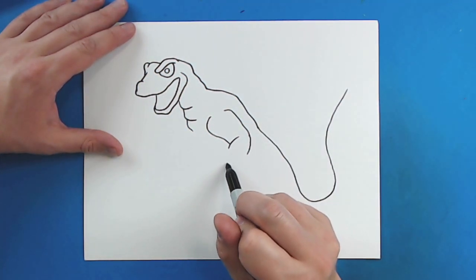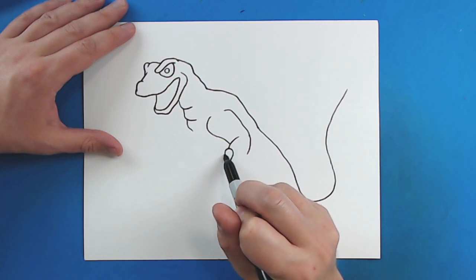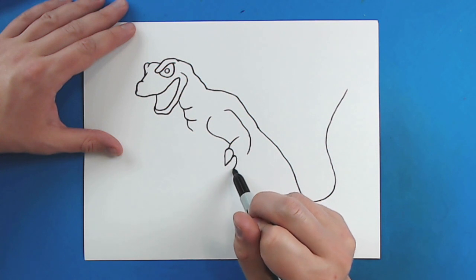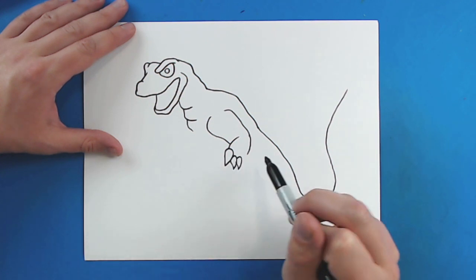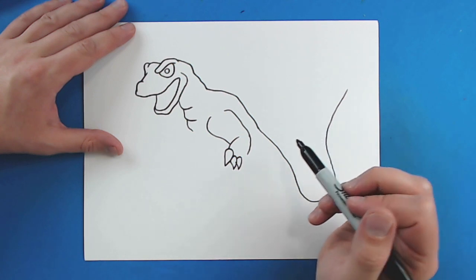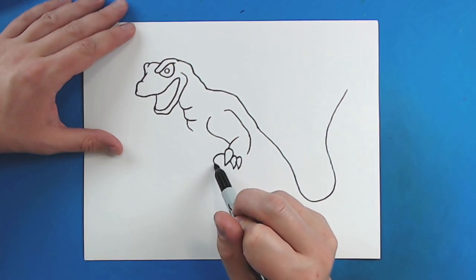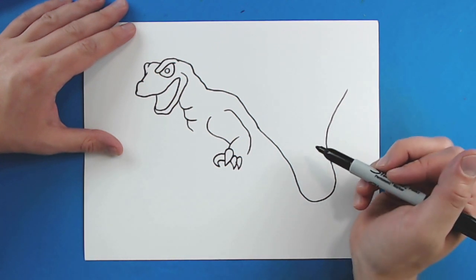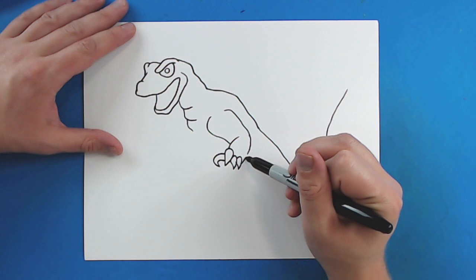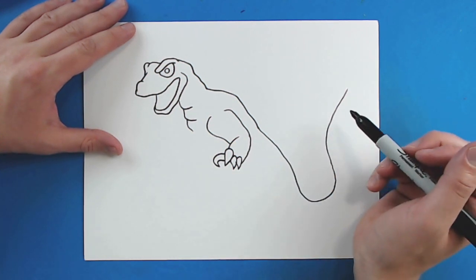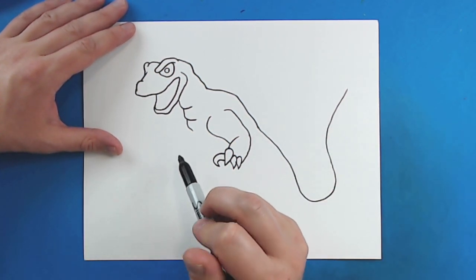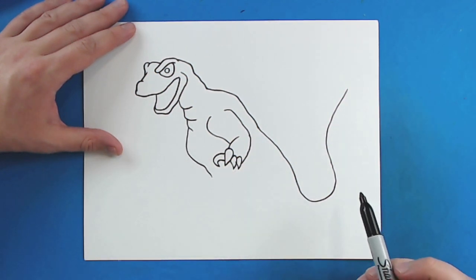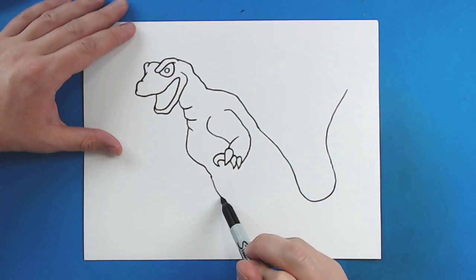Then I'm going to make the claws so they're facing us. So I'm going to start here, and I'm going to draw a line that curves up at the top, and then gets pointy at the bottom. Then I'm going to draw another one here, and another one here. And then I'm going to draw a line that curves around and comes over here for the thumb. And then I'm going to connect this line. Then here I'm going to draw a line that comes out and then goes back in. And I'm going to curve this down to here.